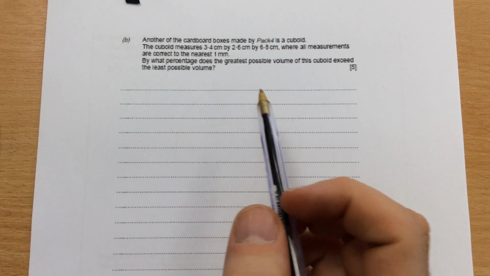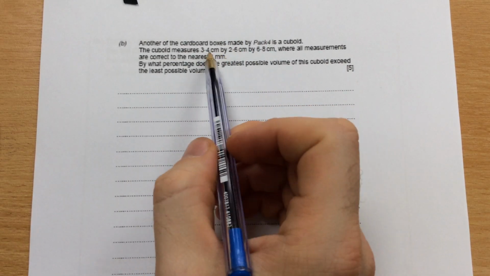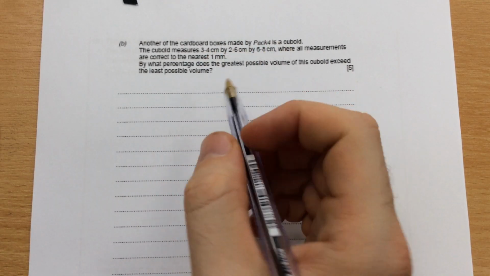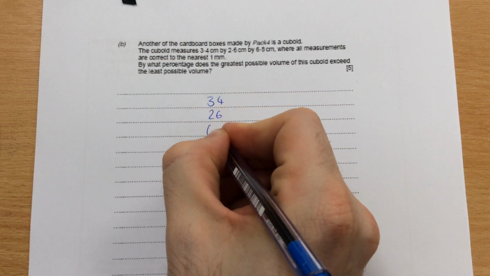So, first question about bounds. All the measurements are given in centimetres and then they measure to the nearest millimetre. So what I would do is turn these into millimetres as well, just to make life easier. So we've got 34 millimetres, we've got 26 and we've got 68.